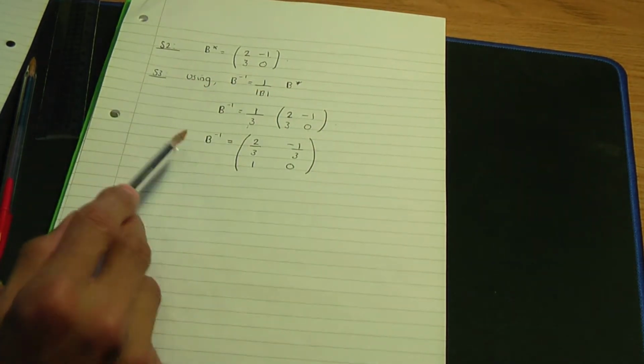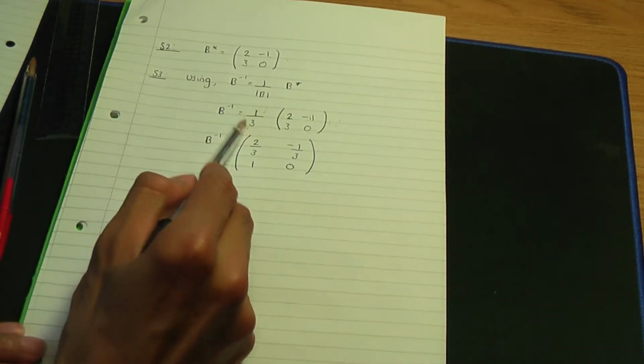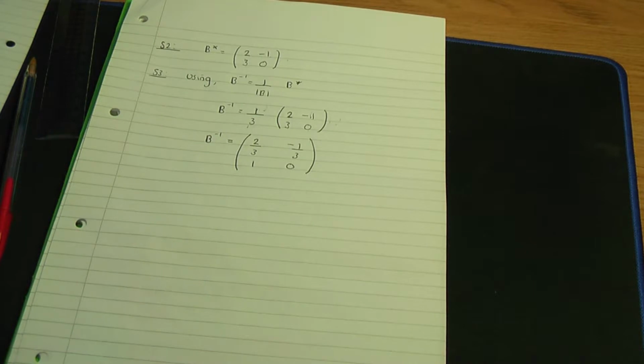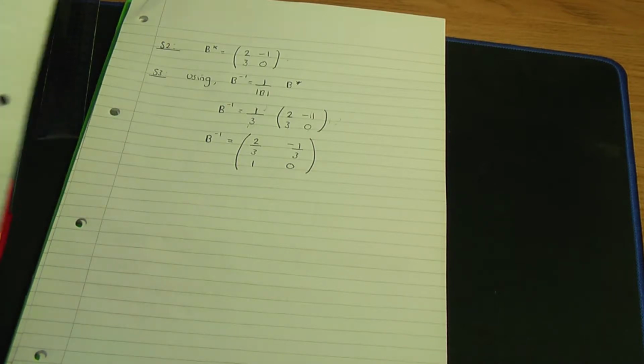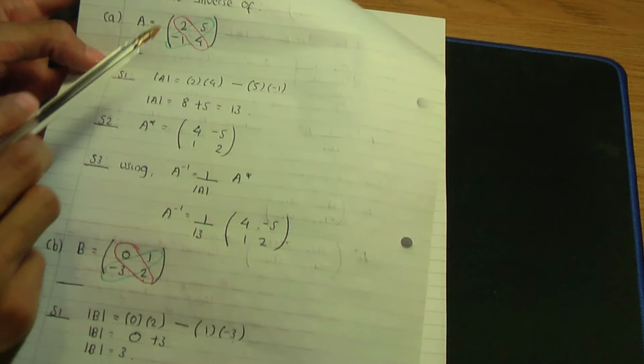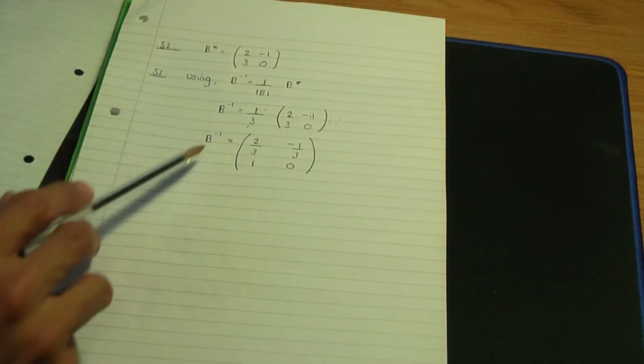So you could go one extra step and multiply each of these elements by the scalar outside. So this is the calculation for the inverse. And here are the steps involved in order to work out the inverse of a 2 by 2 matrix.